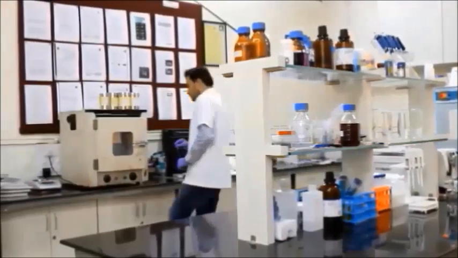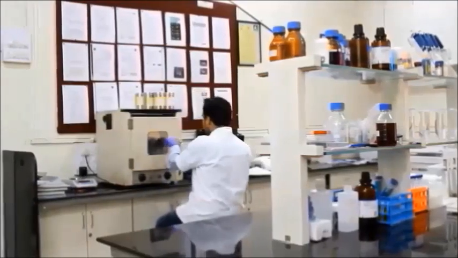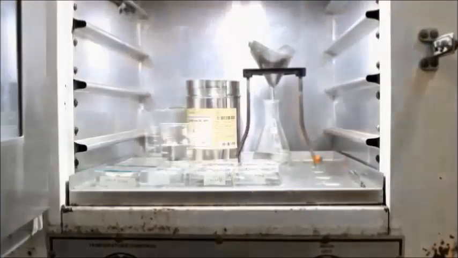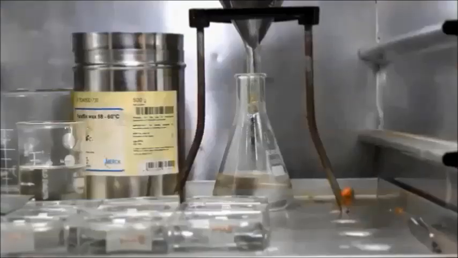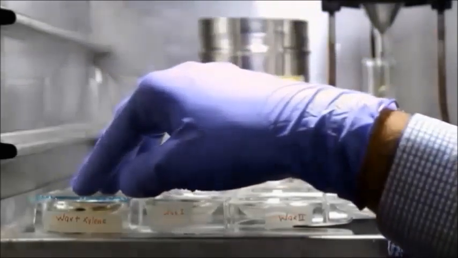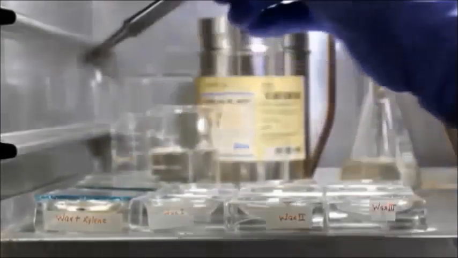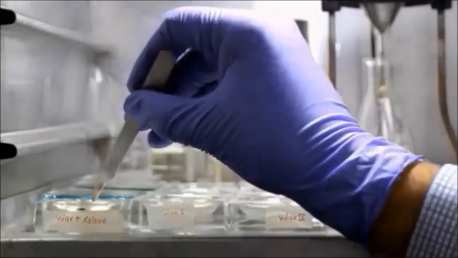In the next step, impregnation is carried out using paraffin wax having a melting point of 60 degrees Celsius. Before the direct use of wax, it is filtered twice using filter paper to remove impurities. In impregnation, xylene is replaced with molten paraffin wax.